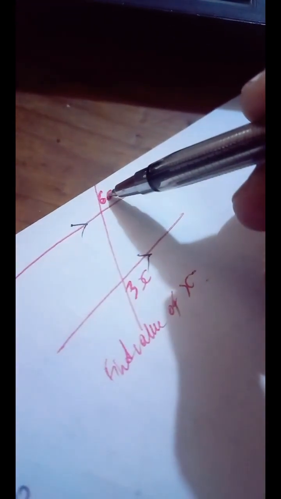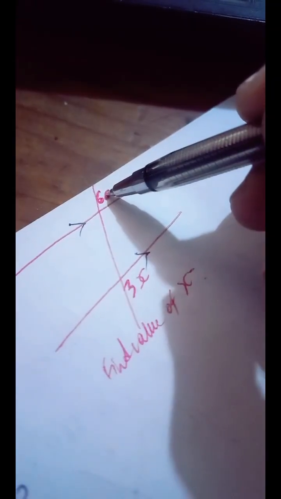The 60 is in the right place. Look at this, let me show you. The 60 is here, right? Which means this angle, this is a straight line, which means this is 120.